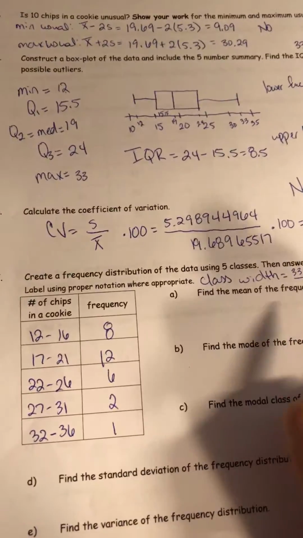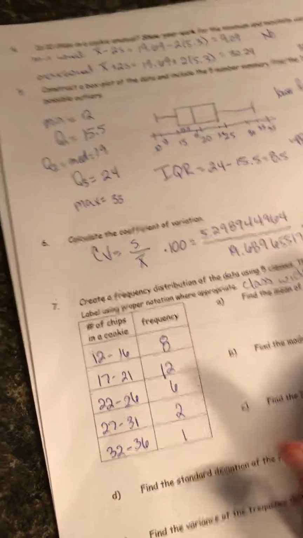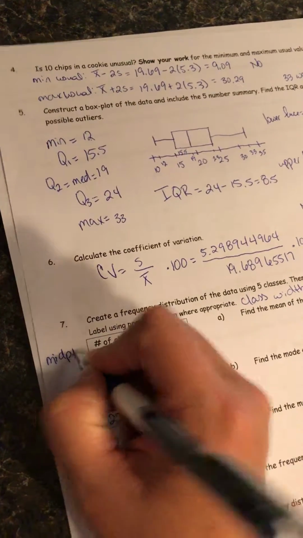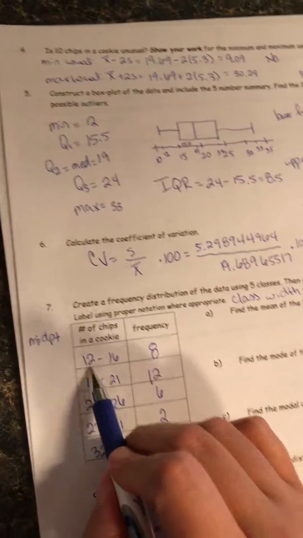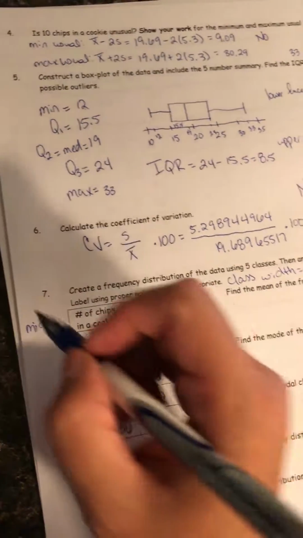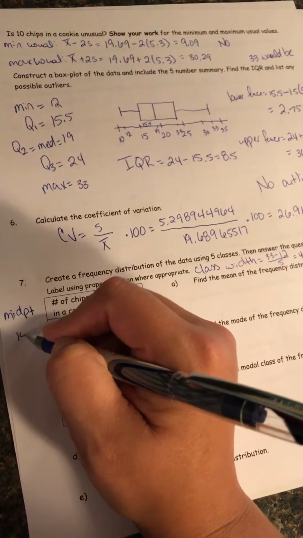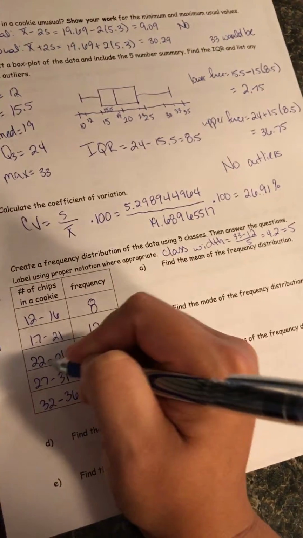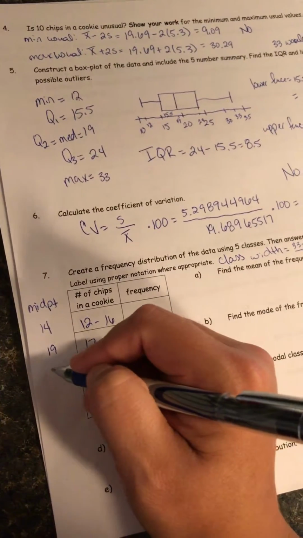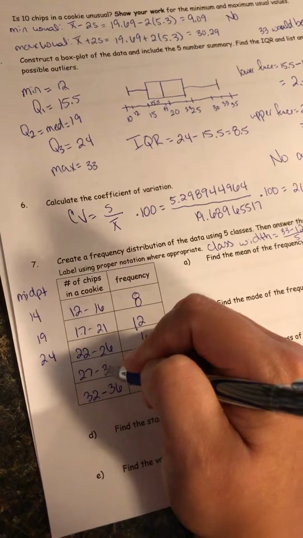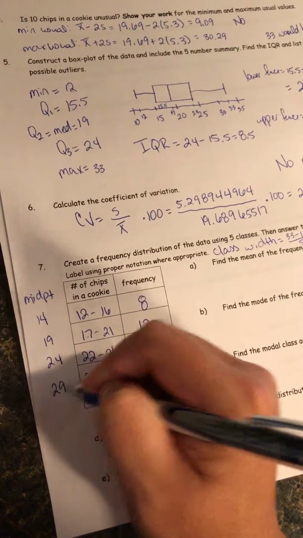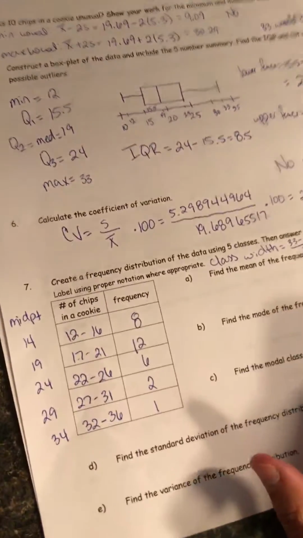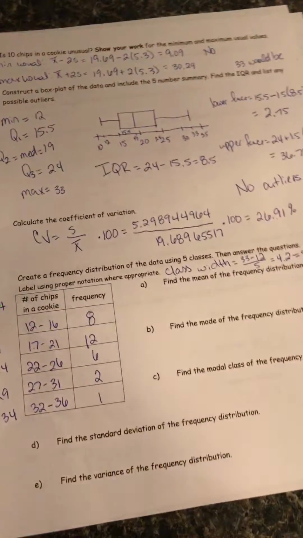In order to calculate the mean based off the frequency distribution, you have to know the midpoints. So that part you have to do before you can do anything. So add them together and divide by 2. So 12 plus 16 divided by 2 is 14. 17 plus 21 divided by 2 is 19. 22 plus 26 divided by 2 is 24. 27 plus 31 divided by 2 is 29. 32 plus 36 divided by 2 is 34. So you have to do the midpoints first.